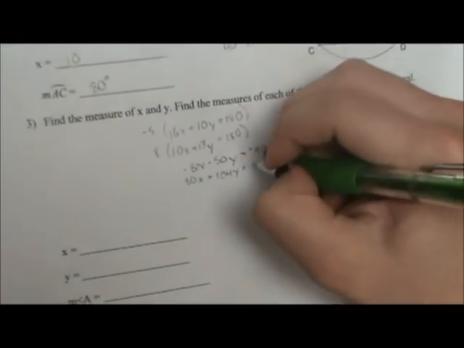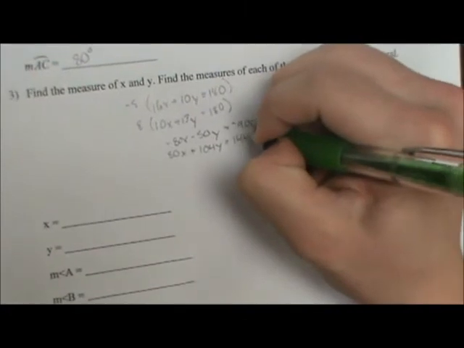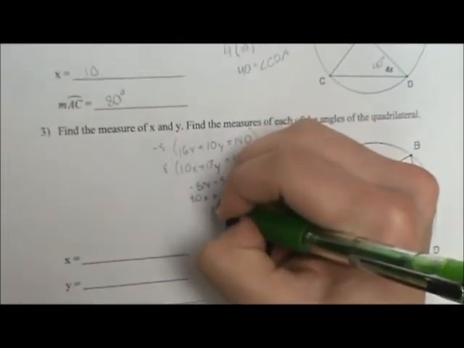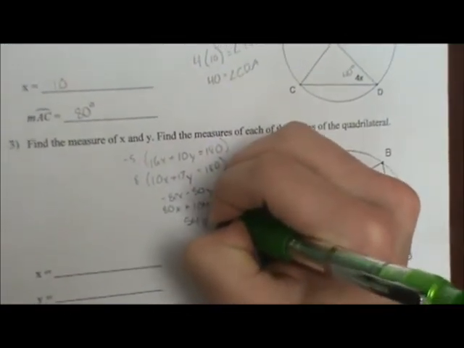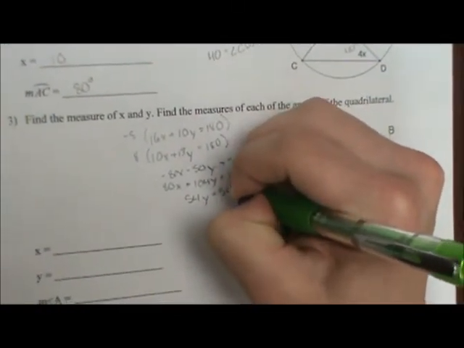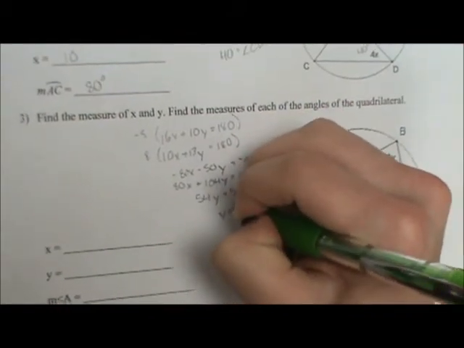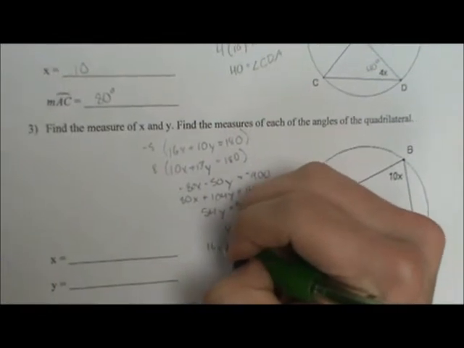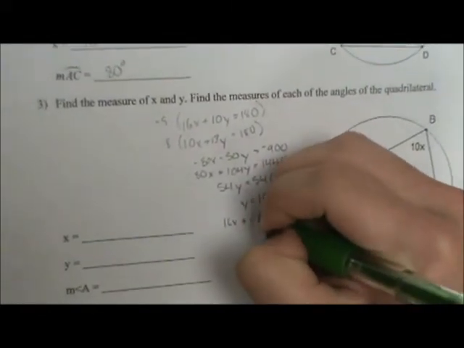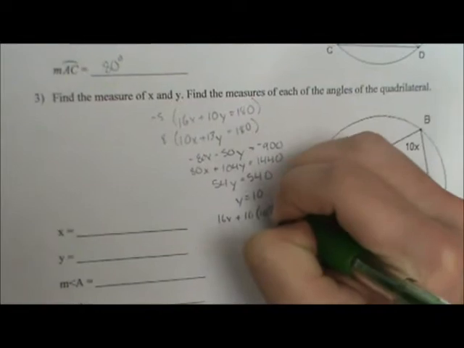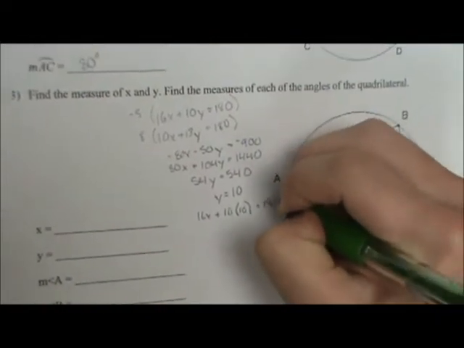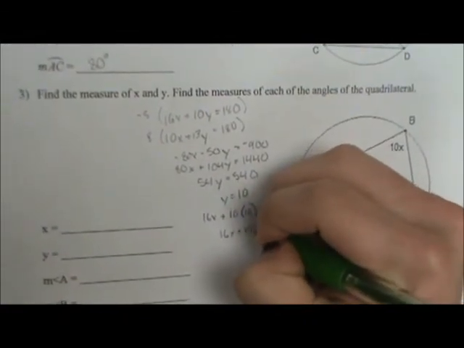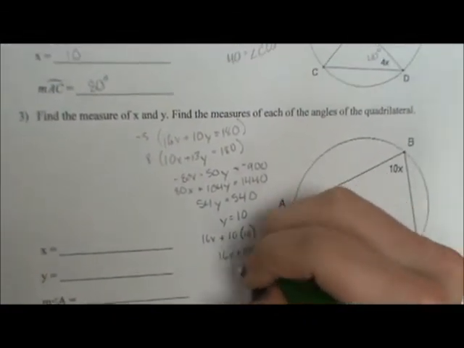Once we get that, we plug it back into one of the original equations so that we can solve for x. We plug it into the first one, so 10 times 10 would be 100, plus 16x equals 180. Then we subtract the 100, so we get 16x equals 80. And when we solve that, we get x equals 5.